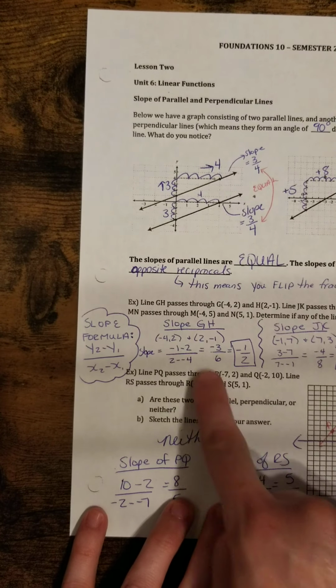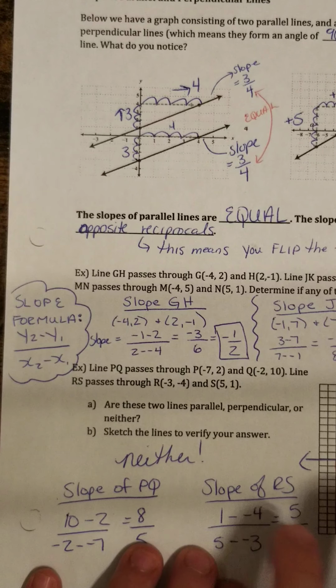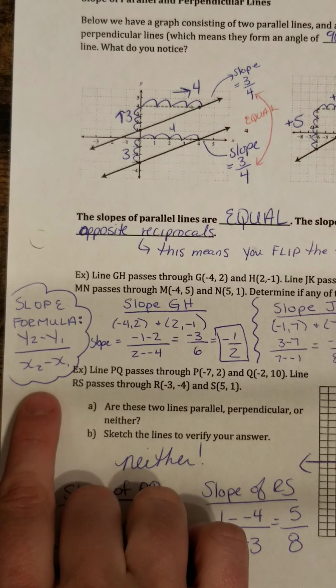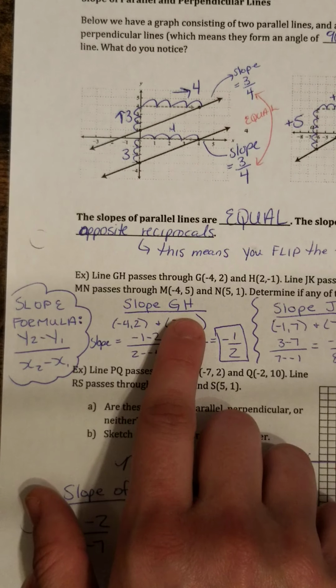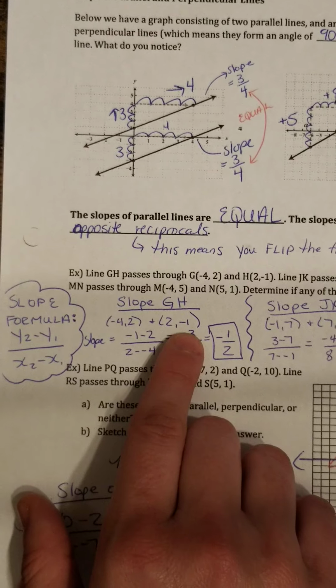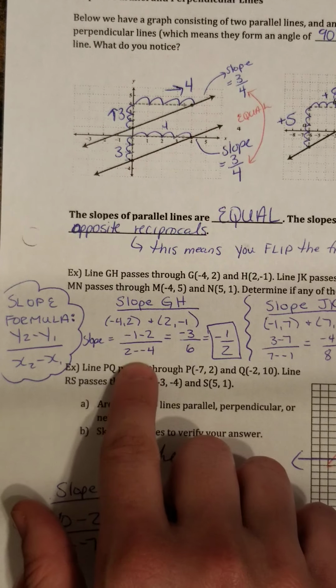To find the slope of the first line, GH, I'm just going to use the slope formula. And you saw that in last lesson, y2 minus y1 over x2 minus x1. So if I'm finding the slope of GH, I use the 2 points given for GH. They were just given right there. And I use the formula.